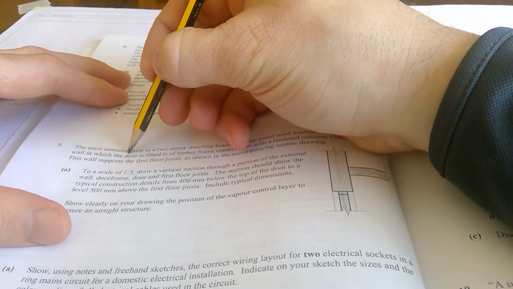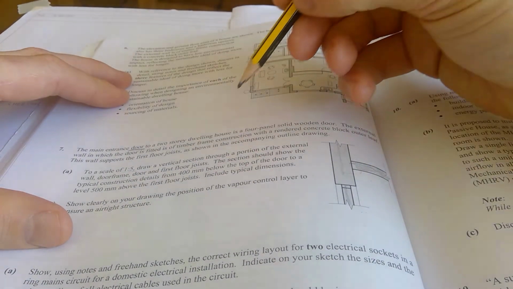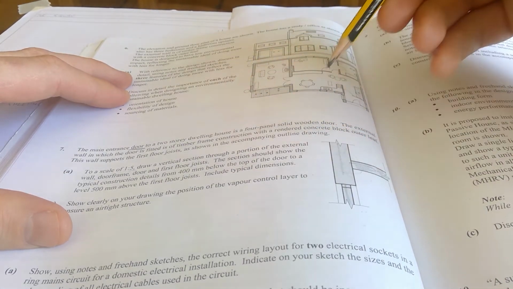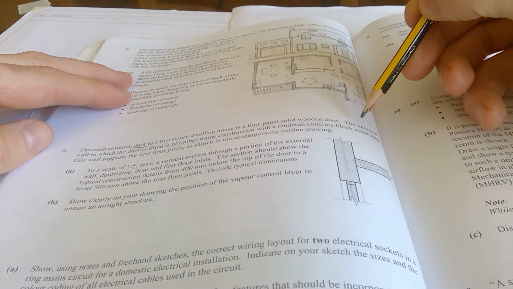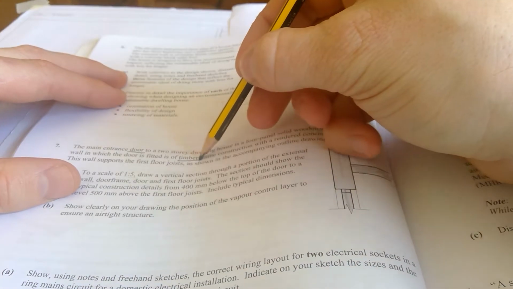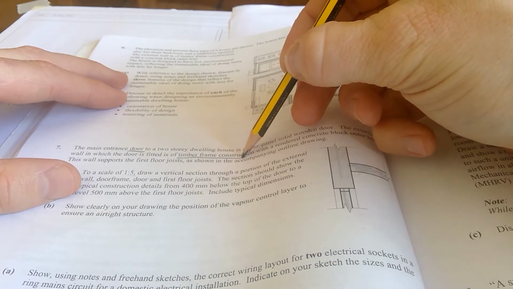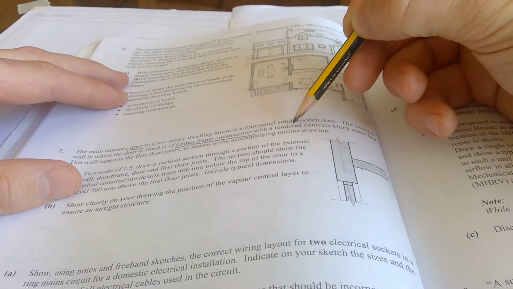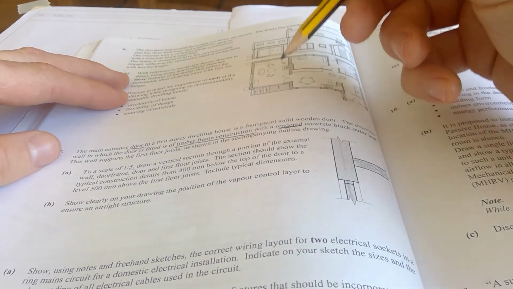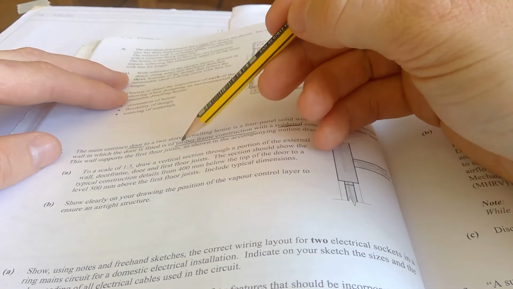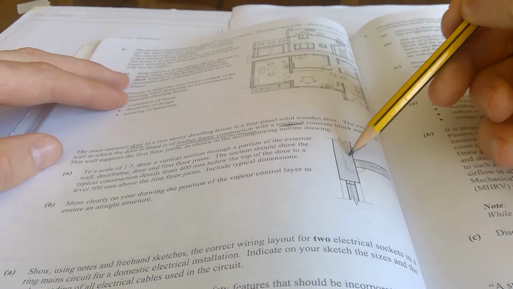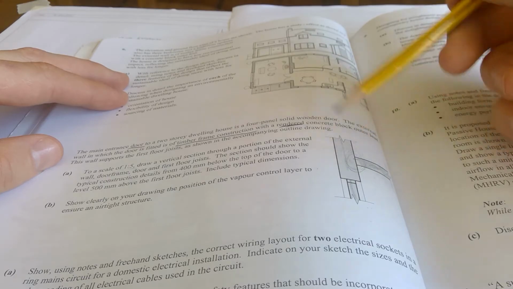The main entrance door, so just so we know that, to a 2-story dwelling house is a 4-panel solid wooden door. So it's a solid wooden door, don't need to worry too much about that 4-panel. The external wall in which the door is fitted is of timber frame construction, so a concrete block outer leaf and a timber frame inner leaf, with a rendered concrete block outer leaf, as we've just said. The wall supports the first floor joist as shown in the accompanying sketch. So that's the first floor joists, that's the wall, and it's been supported here. We need to draw how it's done.